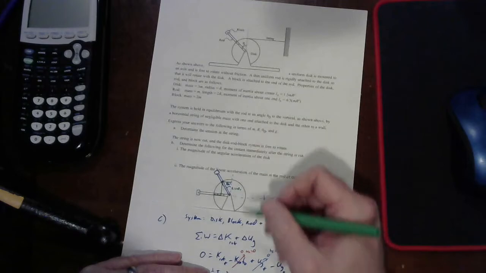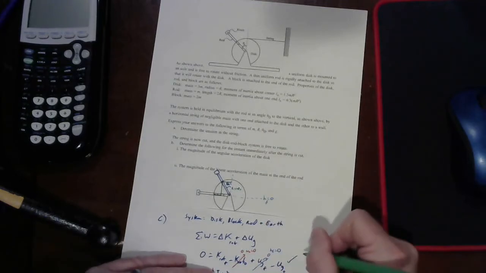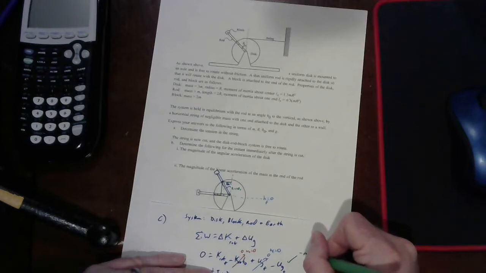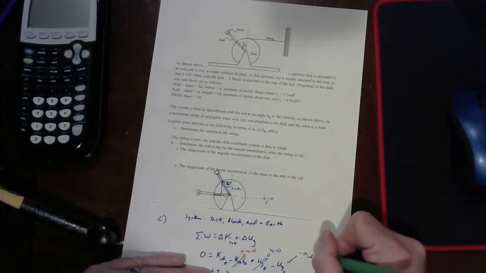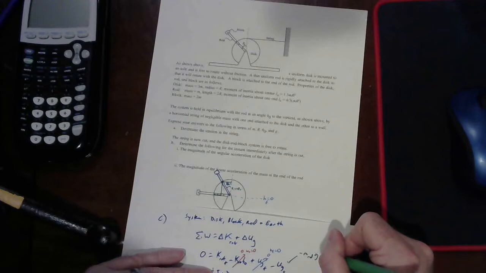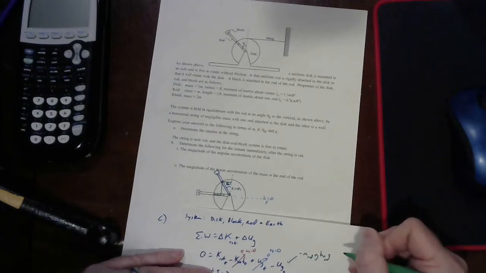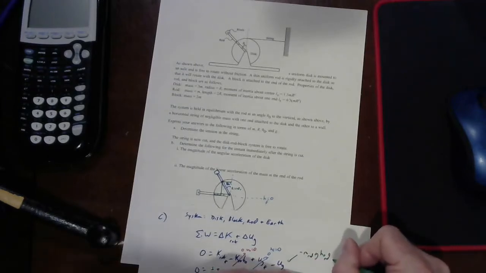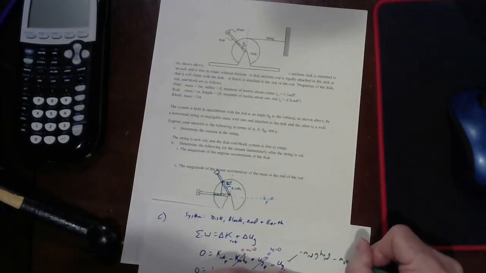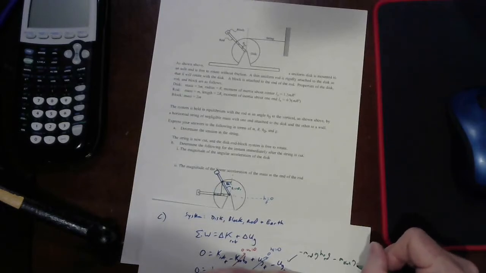For the rod, I'm doing mgh, right? So it's going to be a minus mass of the rod, g, the initial height of the rod, and then a minus mass of the block, g, original height of the block.